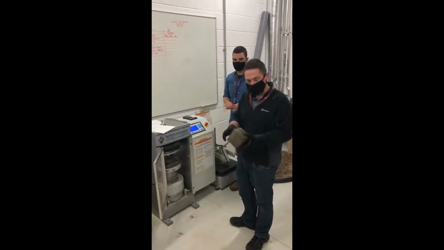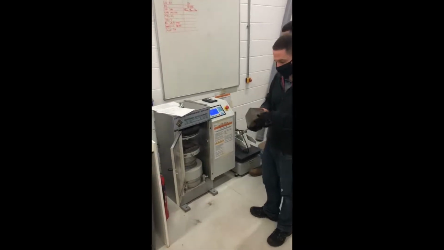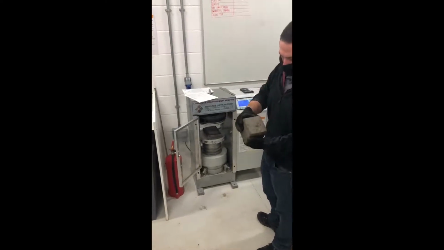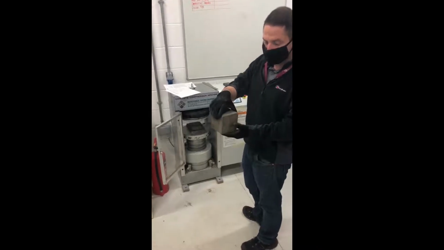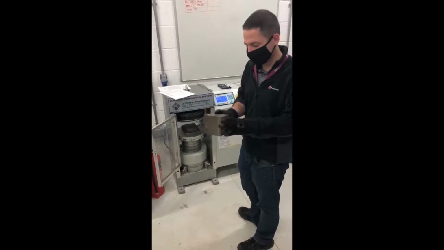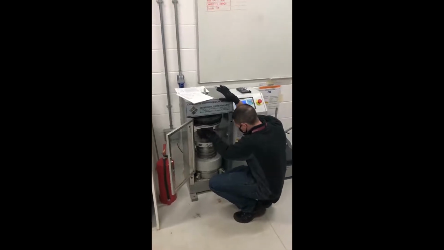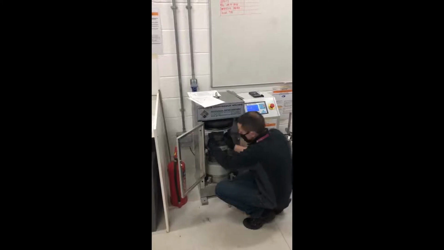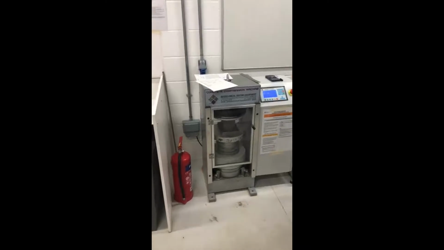So we're going to position this cube now in the centre of the bottom platen, and I'm going to rotate it so that we're not testing against the face on which the cube was made. So we turn it through 90 degrees, so that should hopefully give us a truer set of results at the end of the day. I'll pop this in here just now, centre it as best we can, and then close the door. That's now secured in there.